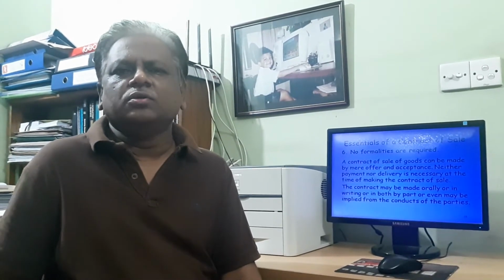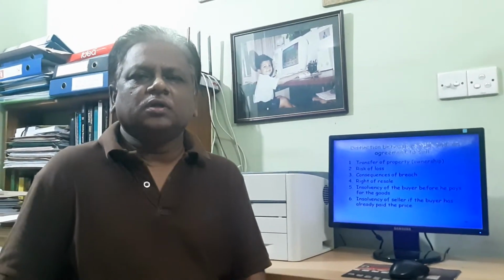And also contract can be implied too. Dear students, now we shall distinguish between sale and agreement to sell. We shall differentiate these two terminologies as per this law by using some points.